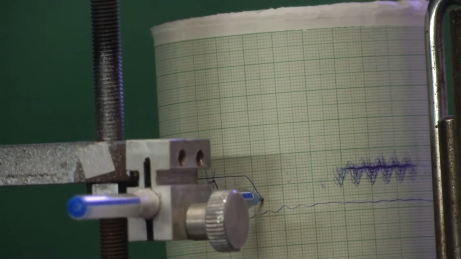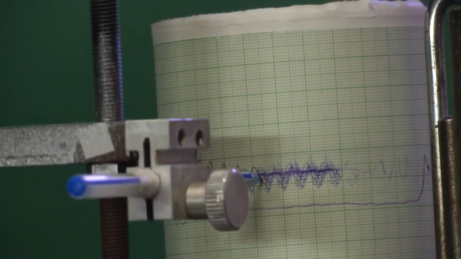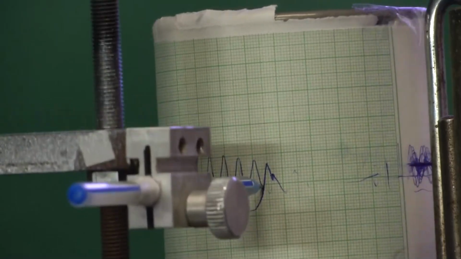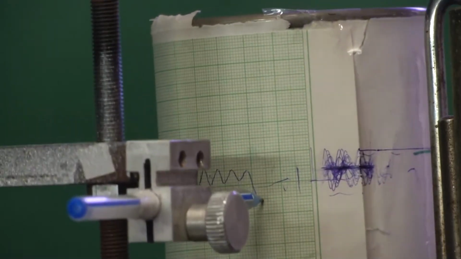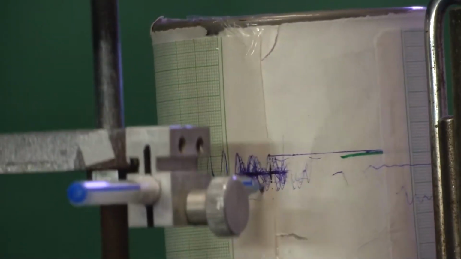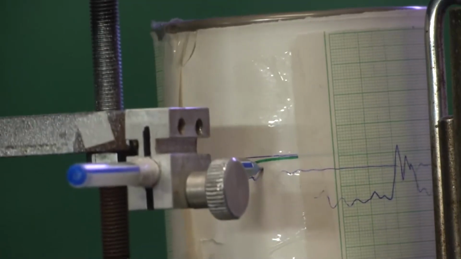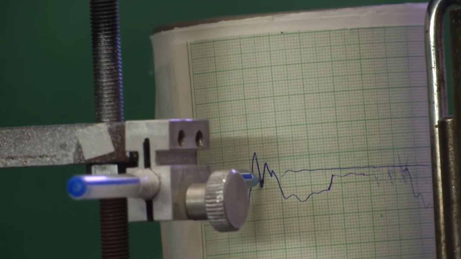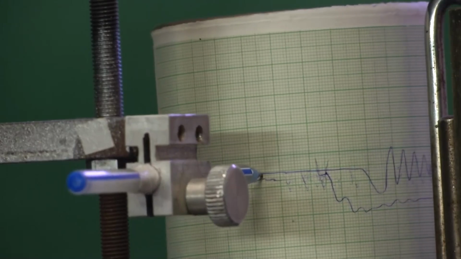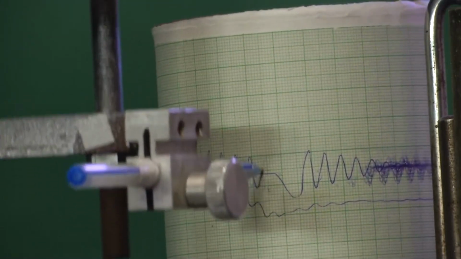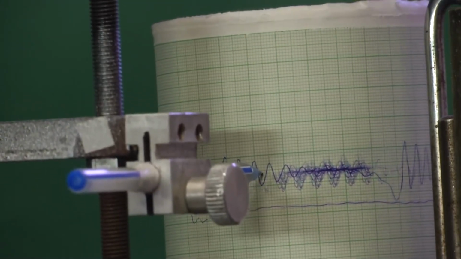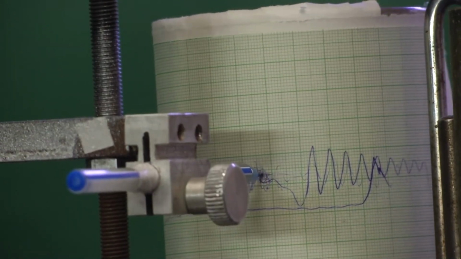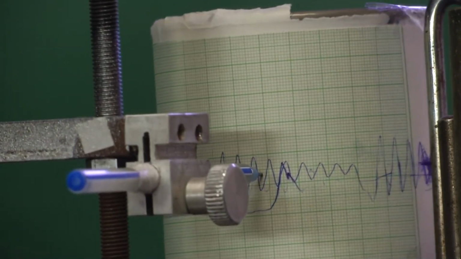So, we will perturb this now and then check, take a couple of measurements. And you can see that after a while the amplitudes are getting diminished.